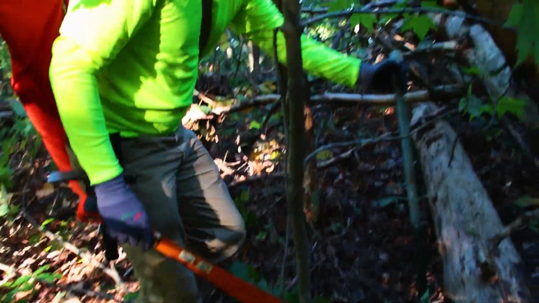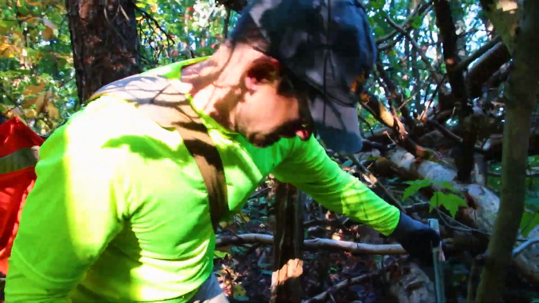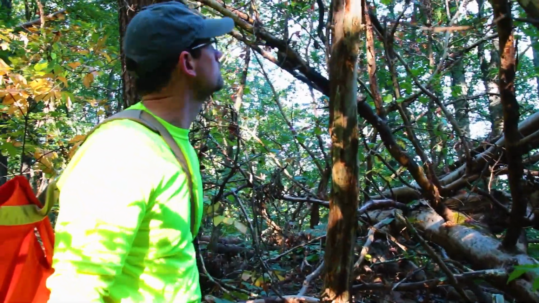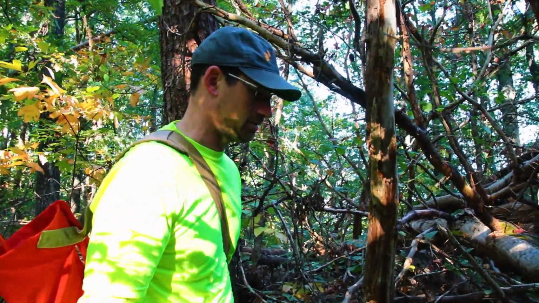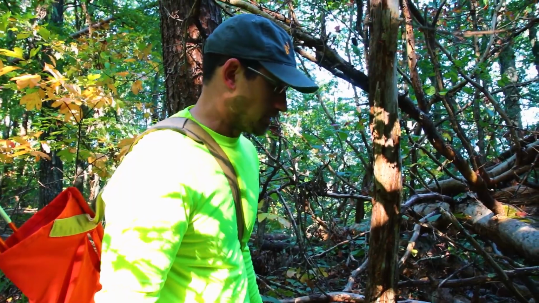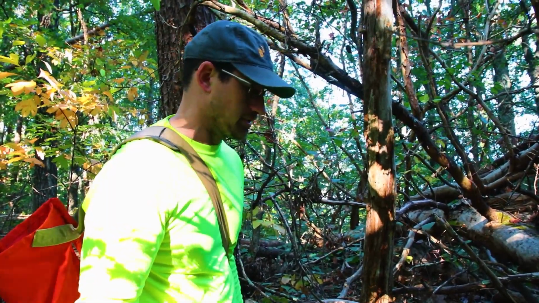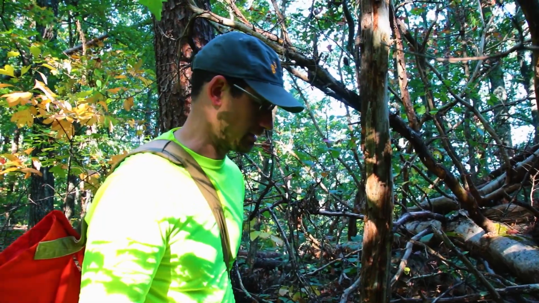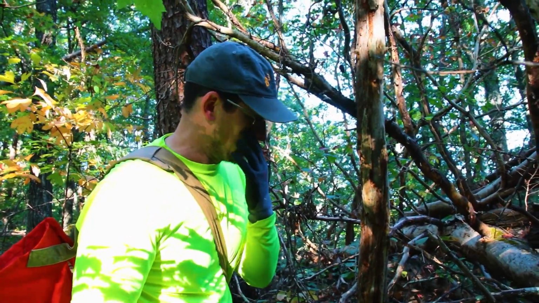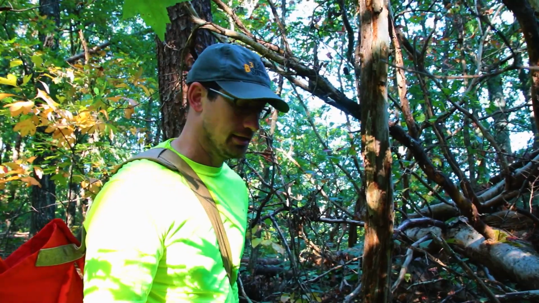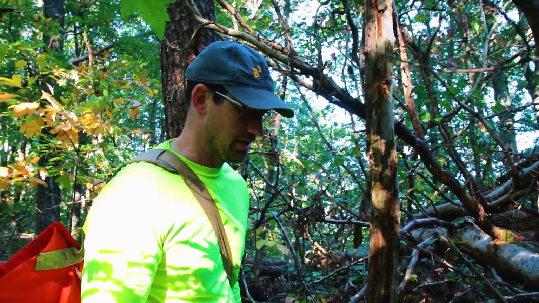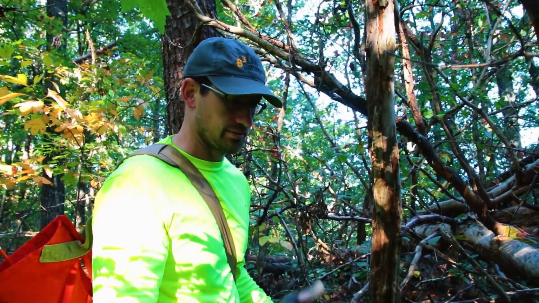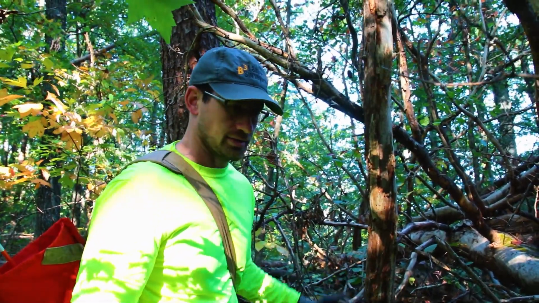So right here, whenever you're looking for property corners, you have to think about the history of how they got there. So the deed here calls for just a stake. That could be kind of anything. A lot of times deeds are written by attorneys and not by the surveyor. So the attorney's just looking at the survey map and he doesn't know what to call it, and he just calls it a stake.